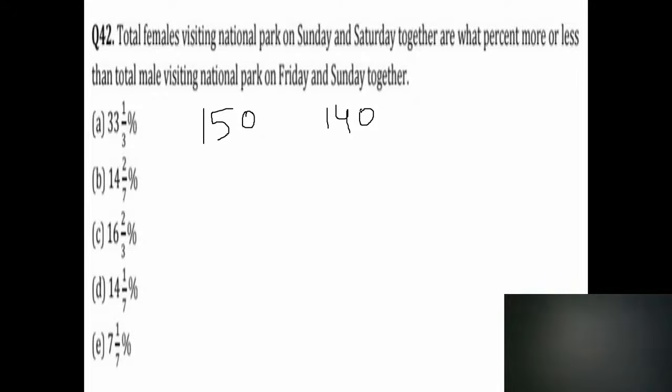We discussed almost the same model previously. I gave you: 5 is how much percent more than 3, 3 is how much percent less than 5. So based on that one, you can try to solve this question. The question here is, 150 is how much more or less than 140. So you should take the base value as 140 because we are comparing 150 with 140.